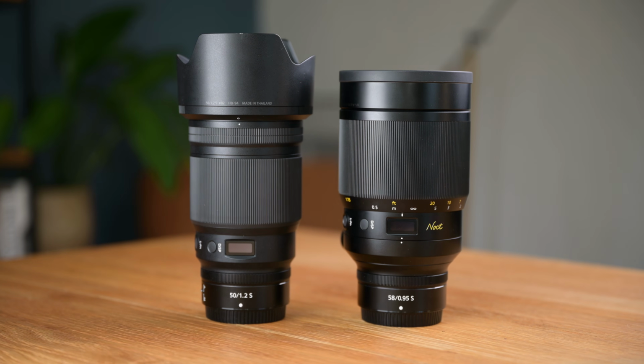Hello Internet, since we have the 58mm f/0.95 NOCT in our possession, we decided to compare it with the 50mm f/1.2 S lens and tell you what we think about them. It's not every day we get to compare two stunning lenses like this.